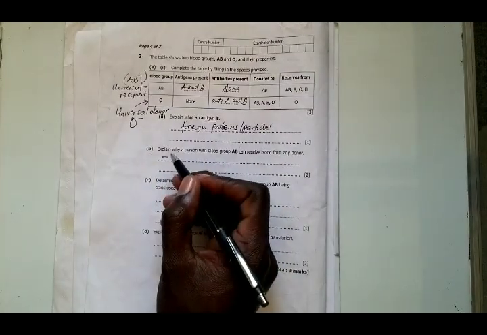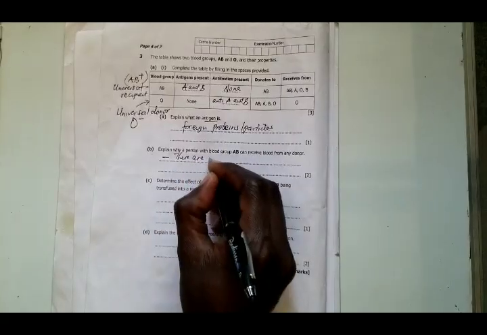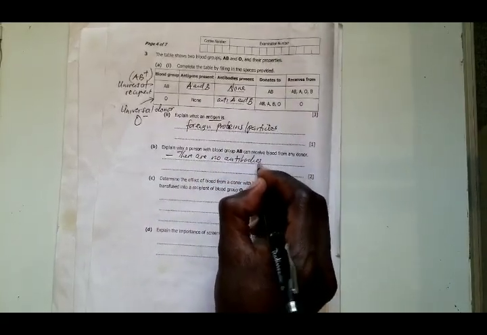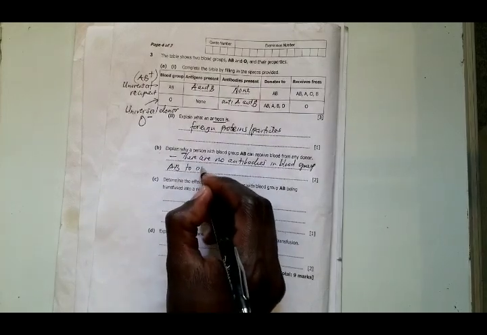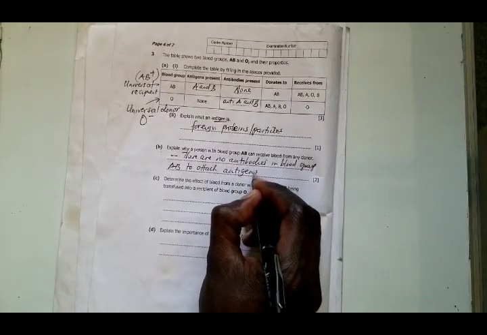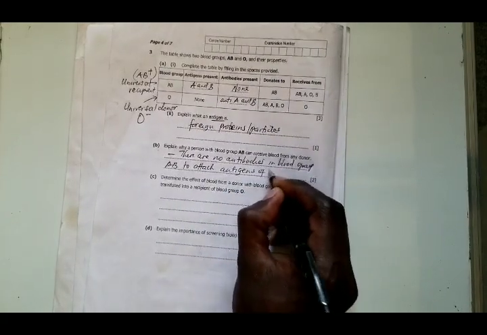So the idea is that such a person who is in blood group AB can receive from anyone, because there are no antibodies in blood group AB to attack antigens, foreign proteins or particles that may come in from the donor.